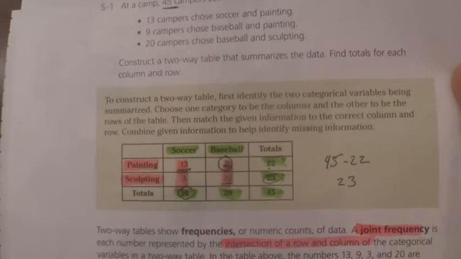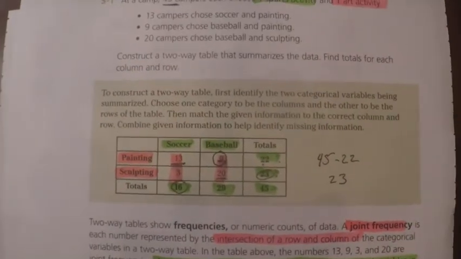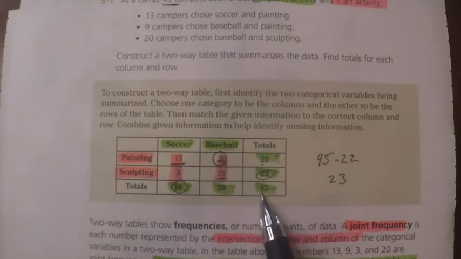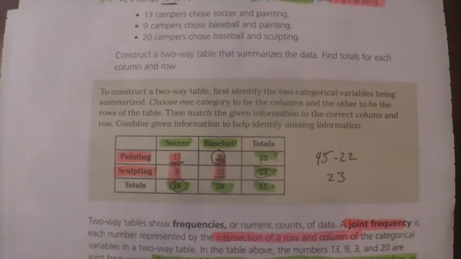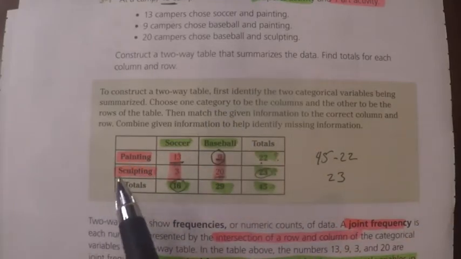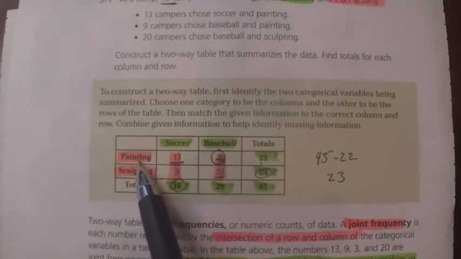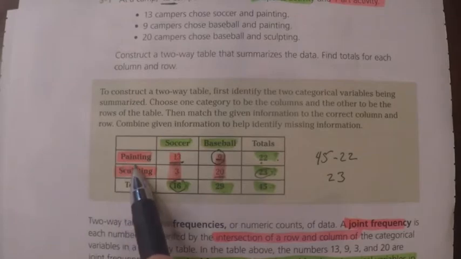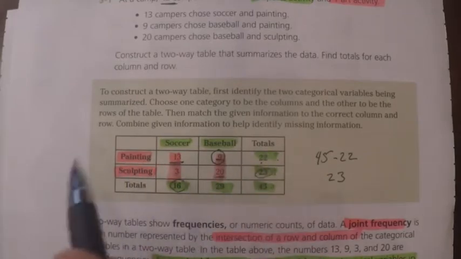So if we look closely at our table again, what they're saying is sometimes we don't want to look at the total of all the campers. We just want to look at a specific set of campers. So this sample was asking what was the relative frequency of people who chose painting that also played soccer. So now our new total is all the people that chose painting, which is 22.